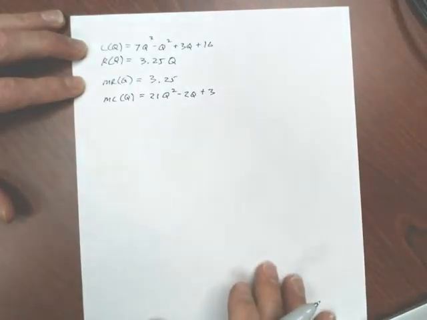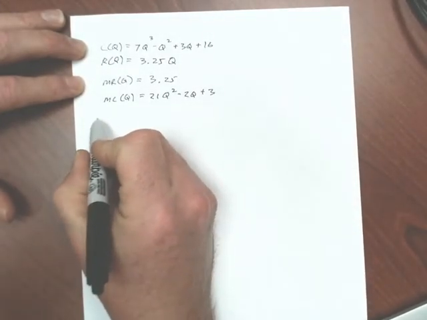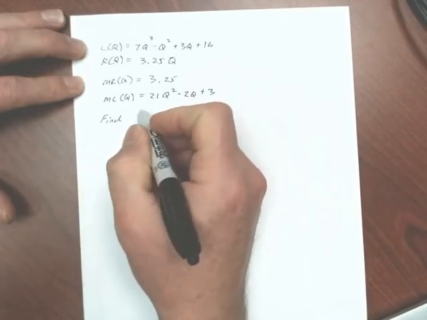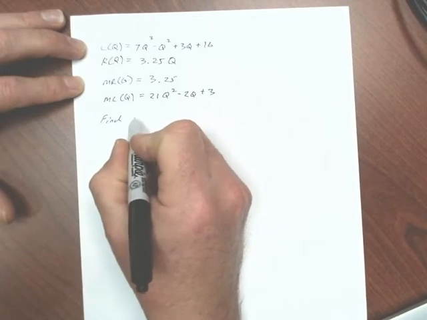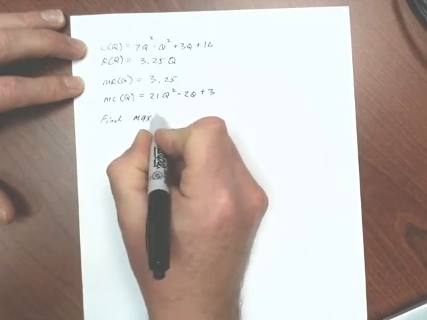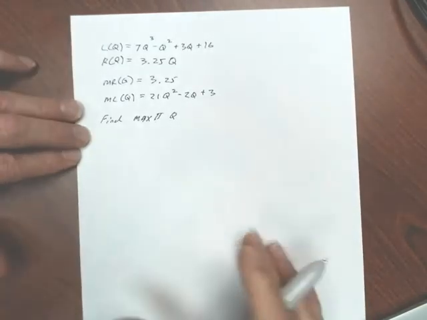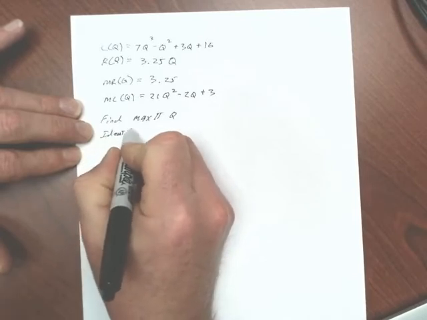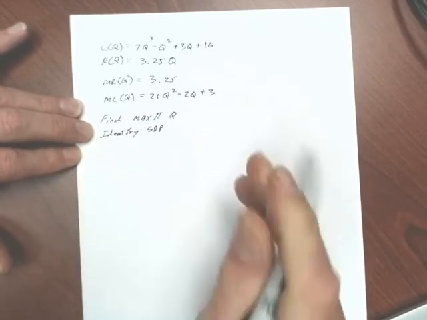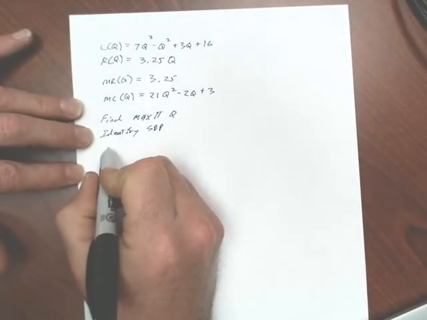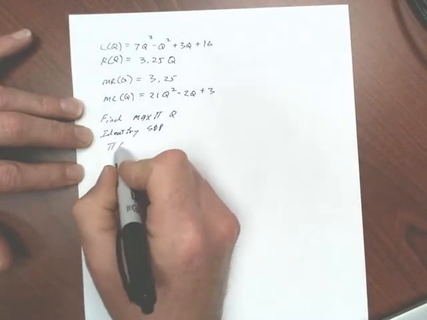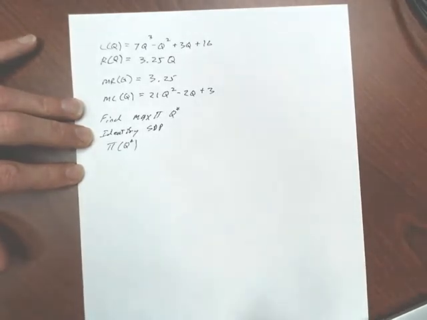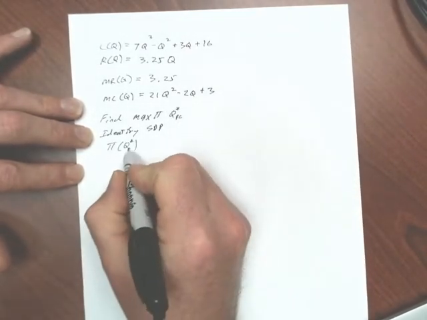Now, if I asked you to find the profit maximizing Q, identify the shutdown point, and find profit at Q star, we'll call that Q star PC. Find profit at Q star PC.